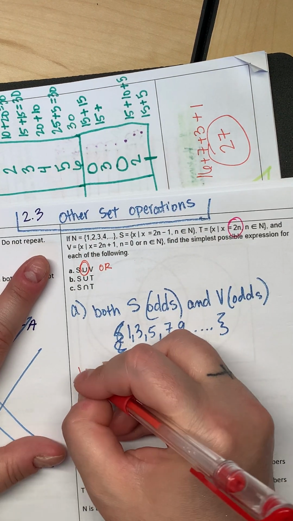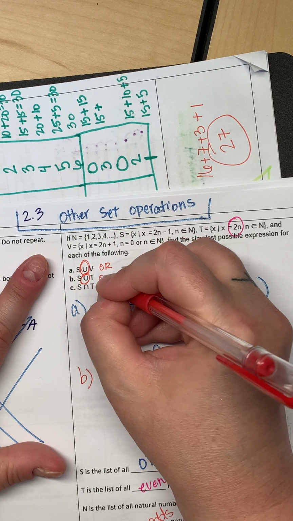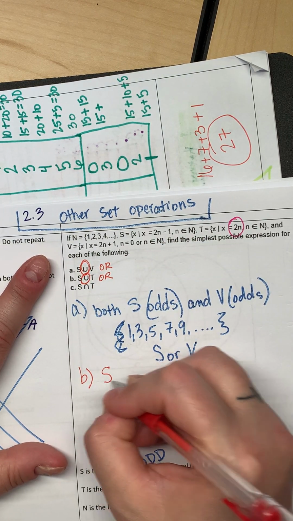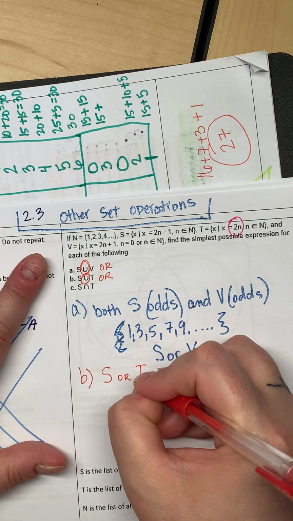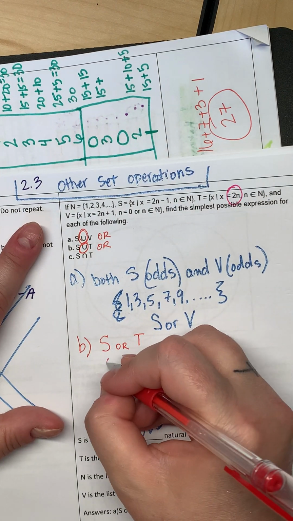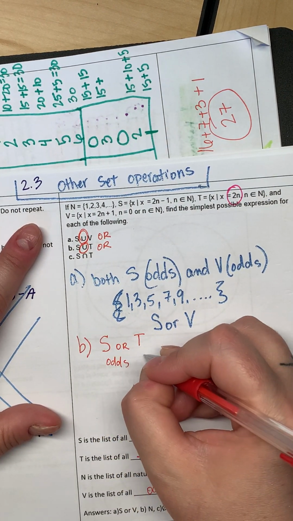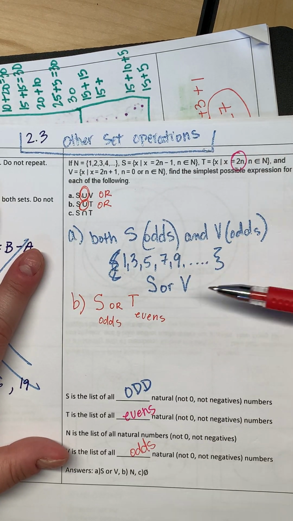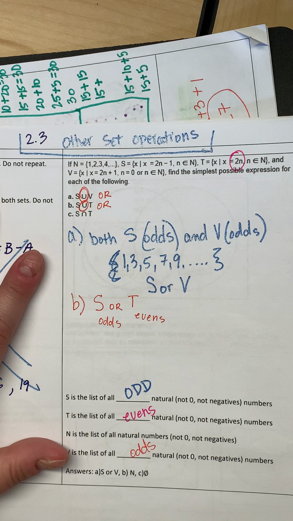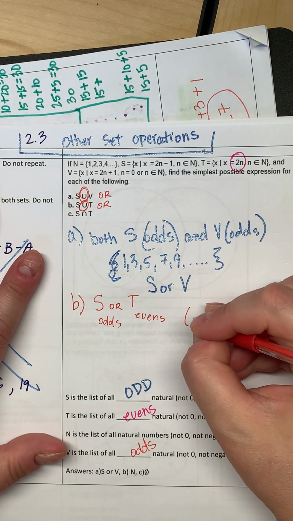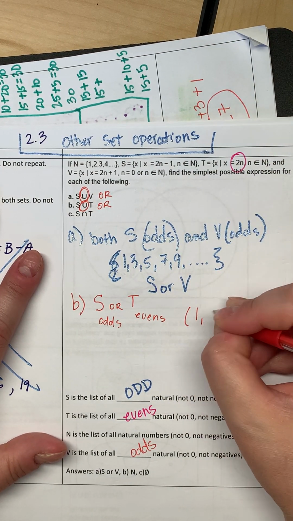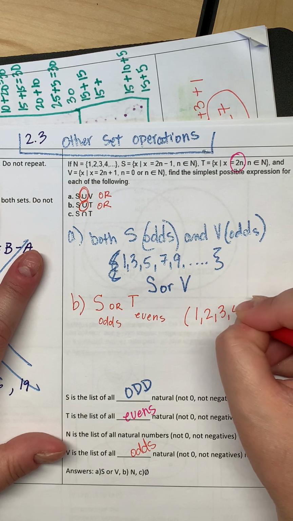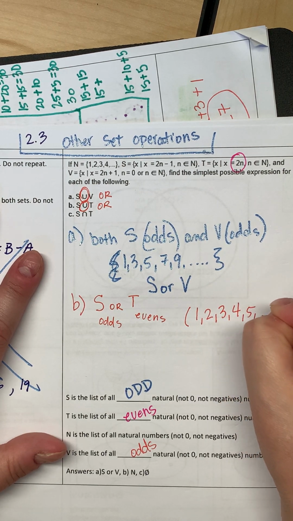So for part B, I see another or. So it's going to be S or T. And let's remember, S is the odds, T is the evens. So S or T would mean both, as in the odds, 1, and the evens, all the way to the end.